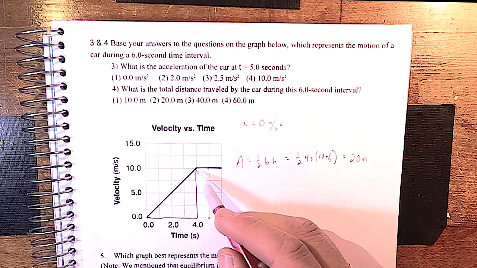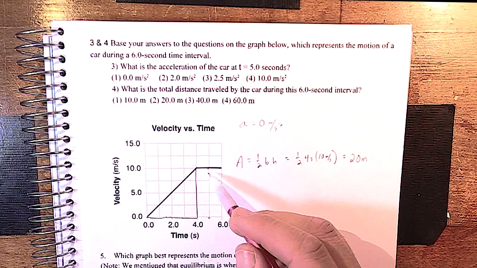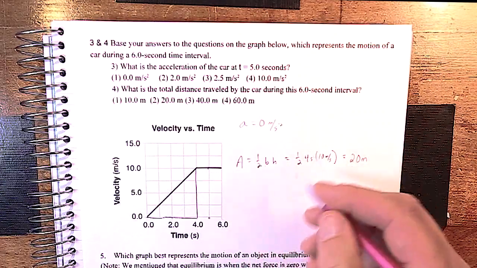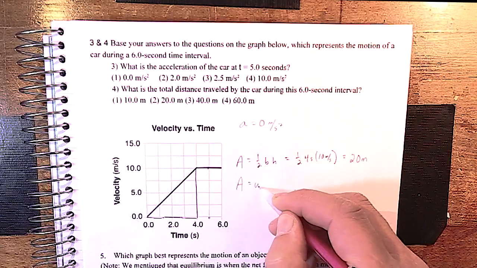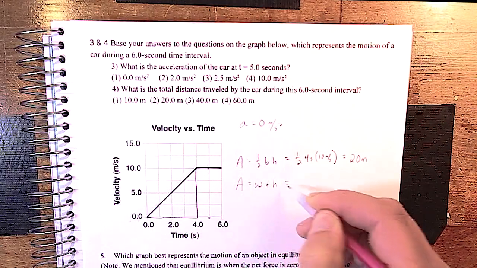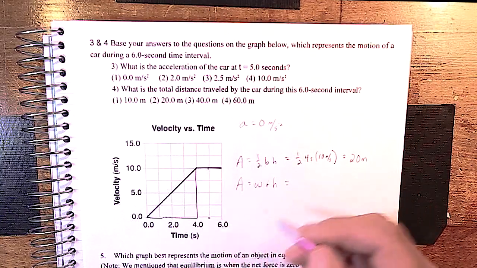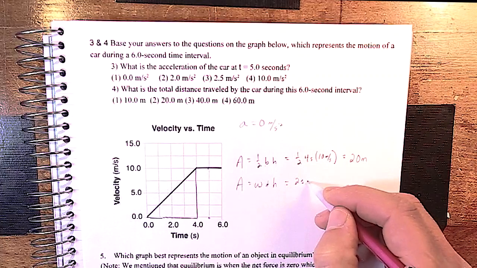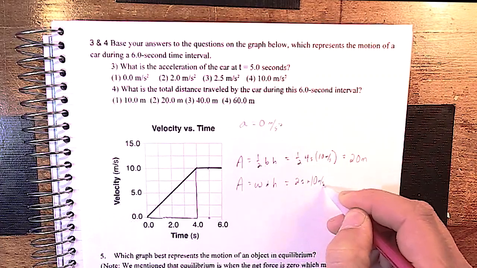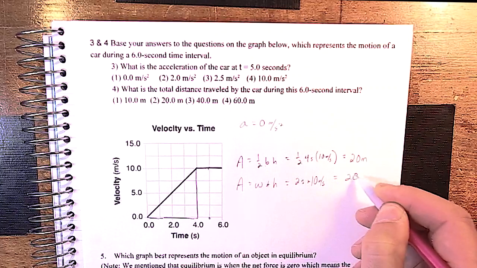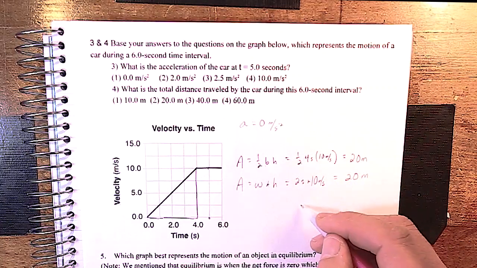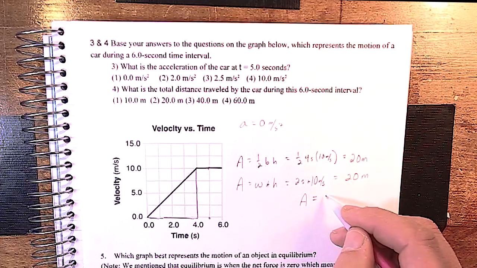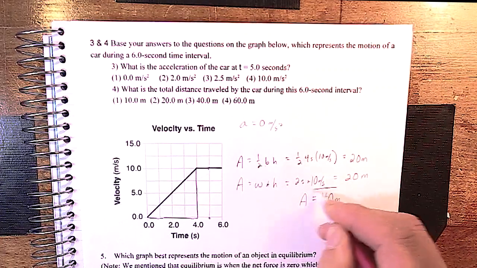Then, during the second section, from 4 to 6 seconds, we have length times width, or we could do width times height, either way. Do width times height. And that is going to be 2 seconds times 10 meters per second, which is also going to be 20 meters. So the total area, which is going to be equal to the total distance traveled, is going to be 40 meters.